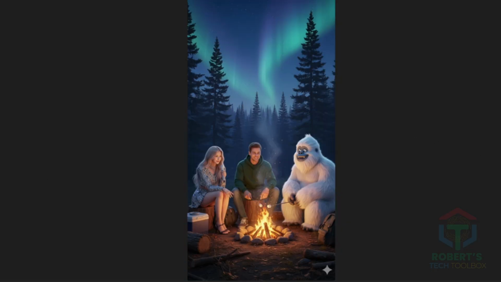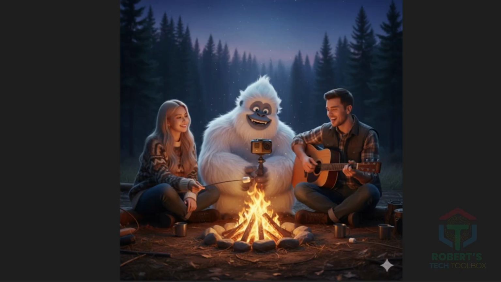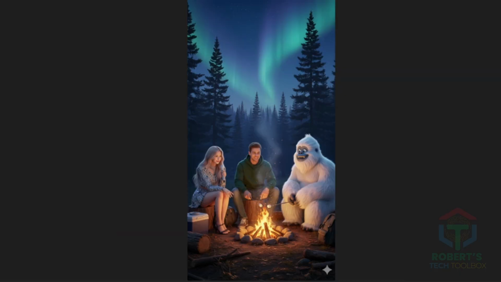This is game-changing for storytellers. This is how you animate narratives. This is how you create full scenes, not just stills.